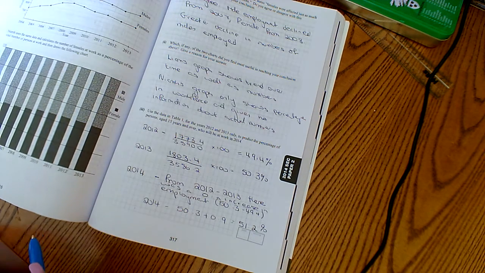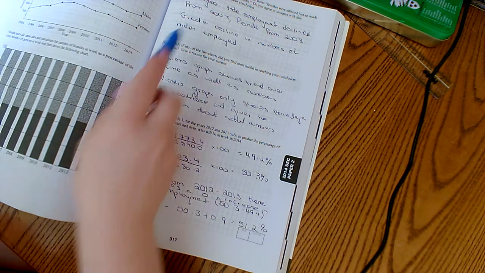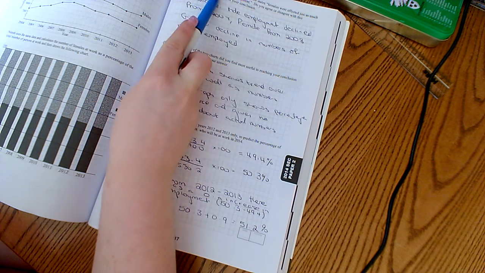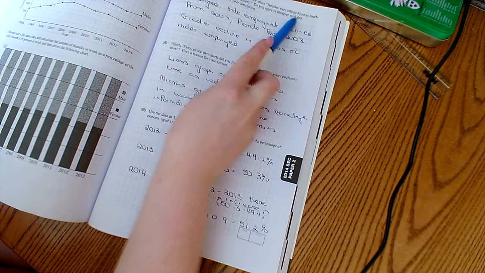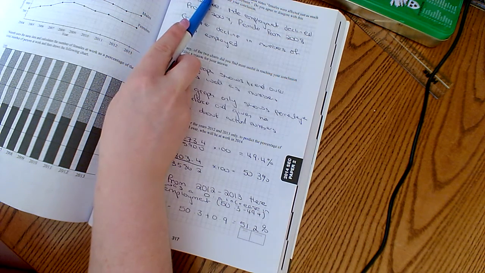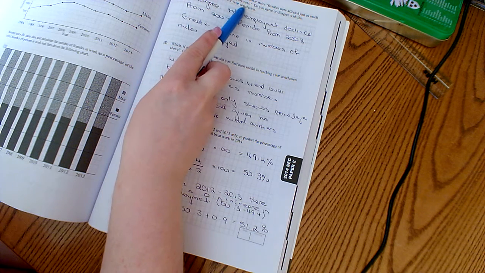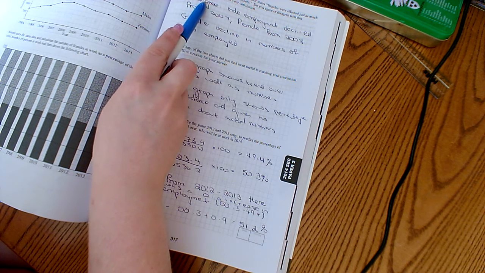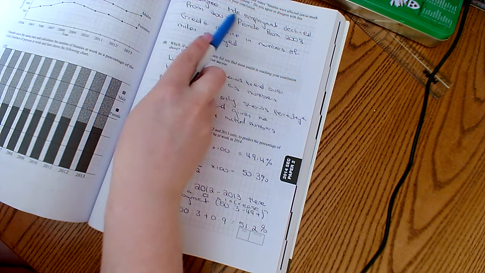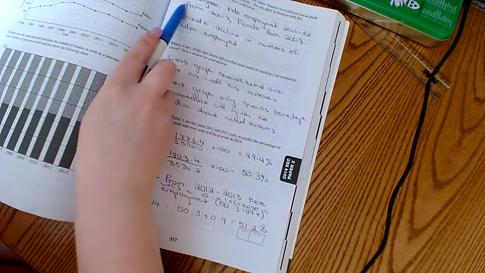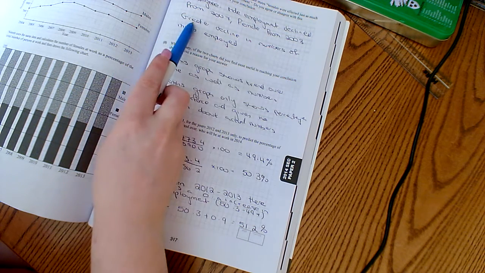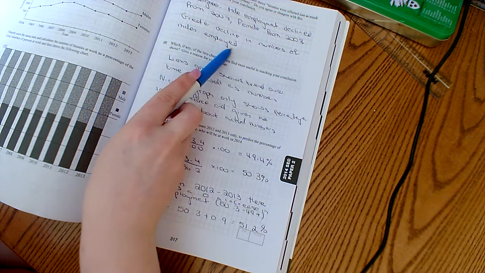The next part of this question says, having examined both charts, a commentator states females were affected just as much as males by the downturn in employment. Do you agree or disagree with this statement? And give a reason for your conclusion. Okay, so it's disagree, and I said male employment declined from 2007, female declined from 2008. There was a greater decline in number of males employed.